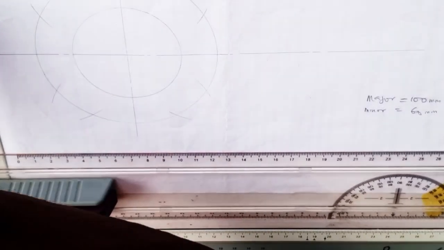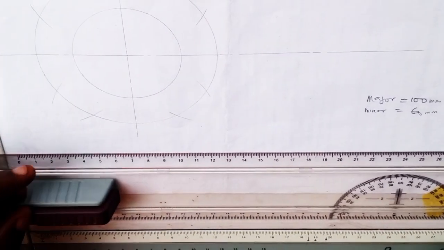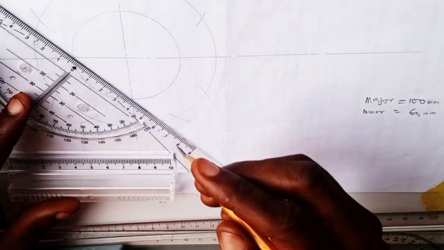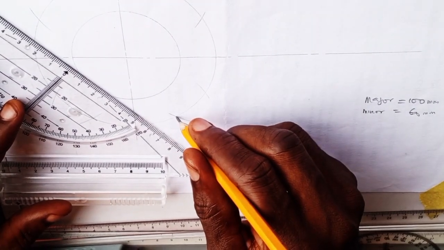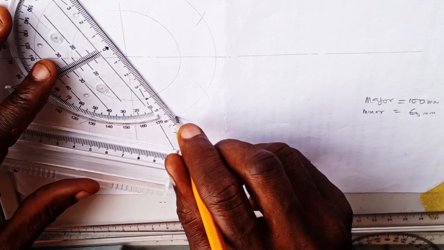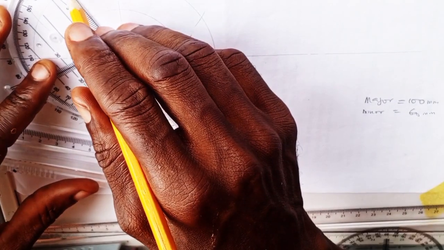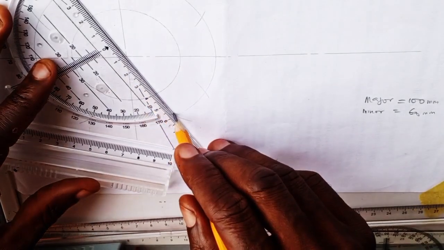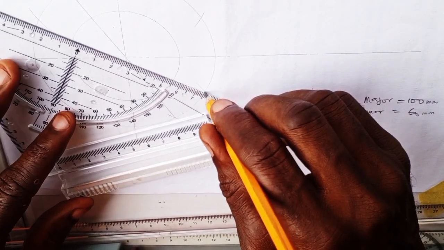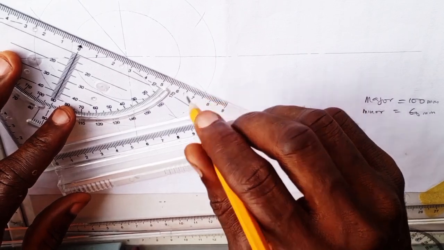Now with that, we can easily divide our circle into 12 equal parts by using our ruler to connect the opposite arcs. So I'm going to join these opposite arcs with my ruler. You can use your ruler for this. The opposite arcs should be able to connect together. So I will do this one also.